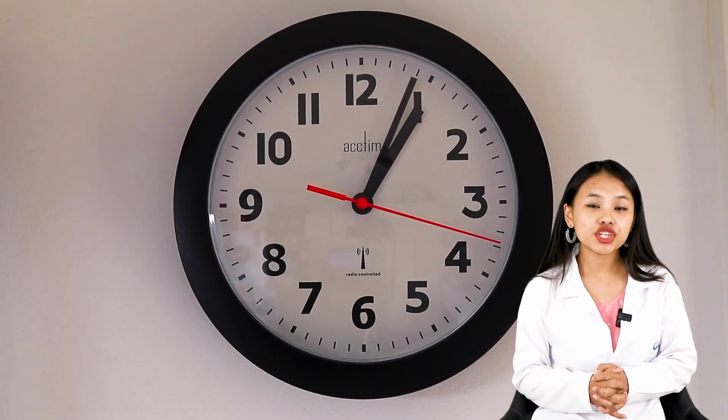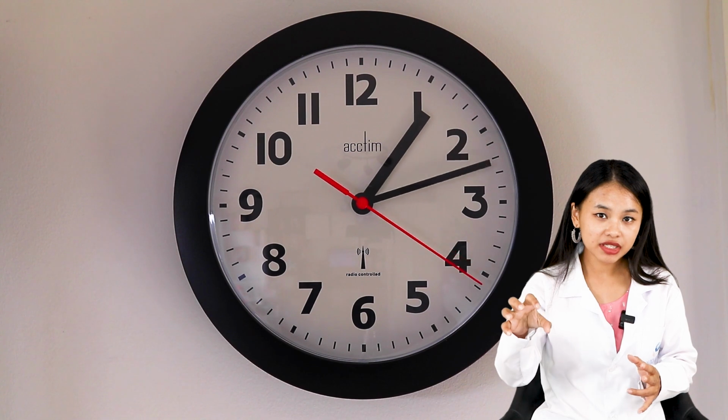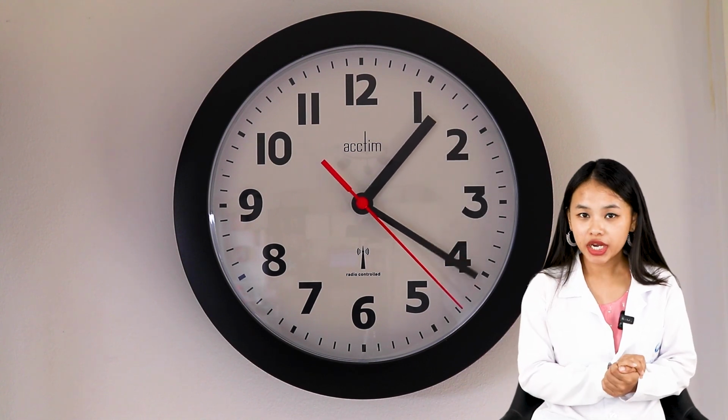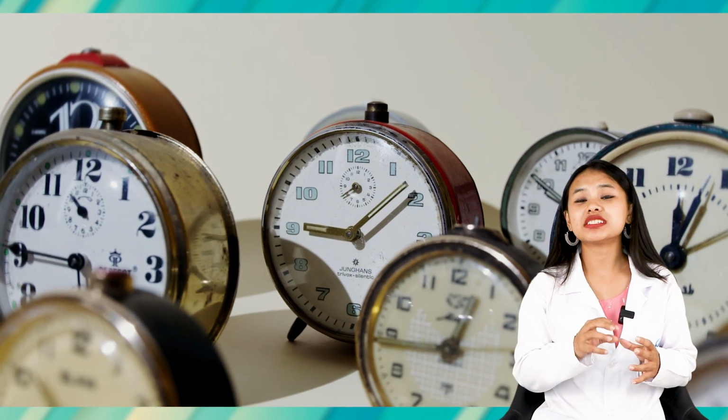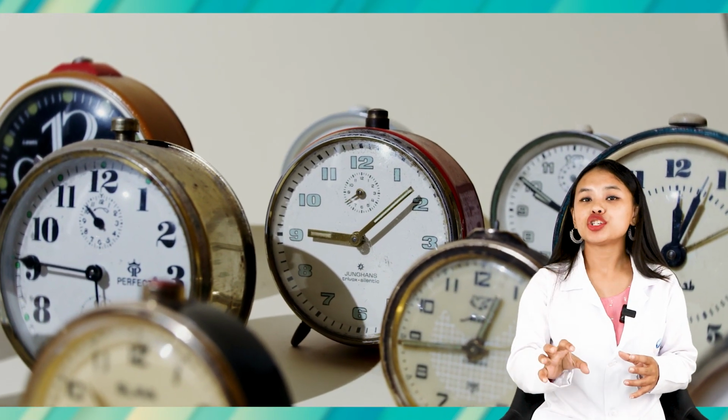We also need to attend to the timings, that is the bowel training. Here the timing plays a major role, because if the patient has had this bowel training since childhood, then it becomes very easy. He or she will have the urge to defecate at a particular time. But if he or she does not follow the bowel training method, then we must advise them to do so.